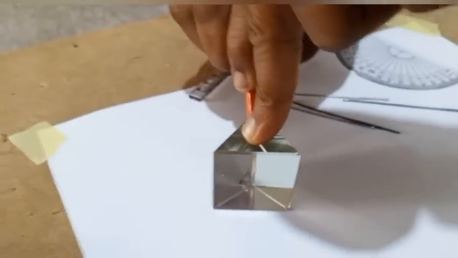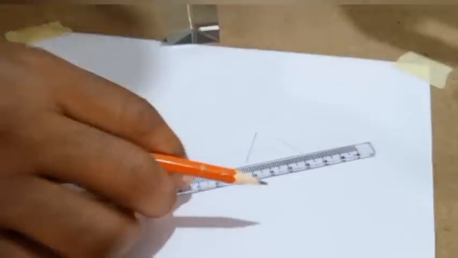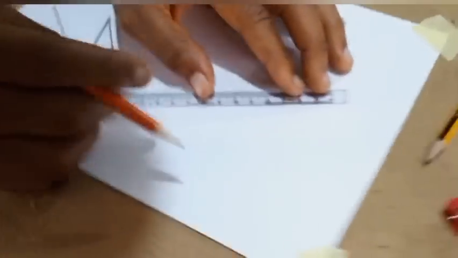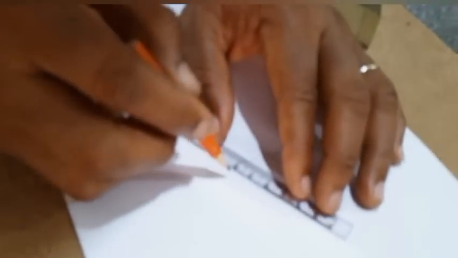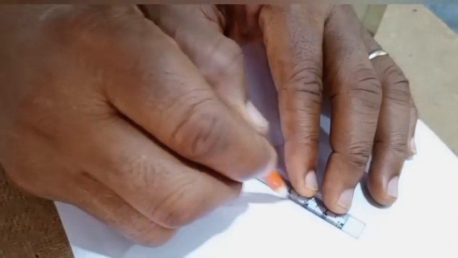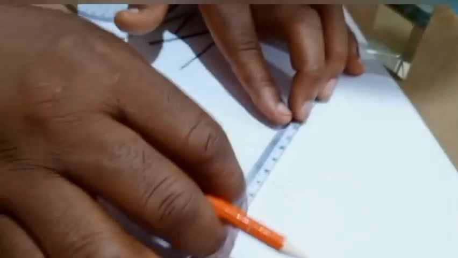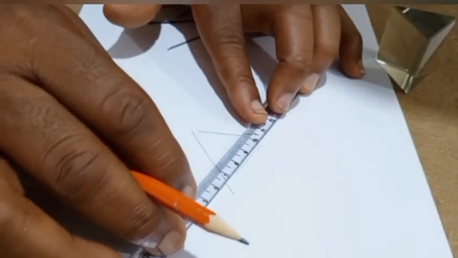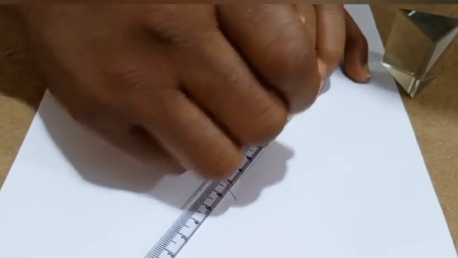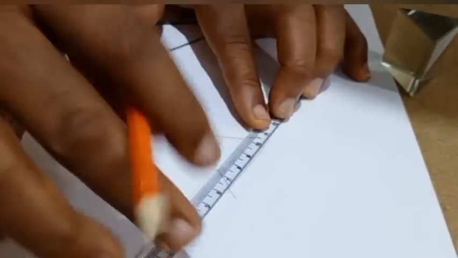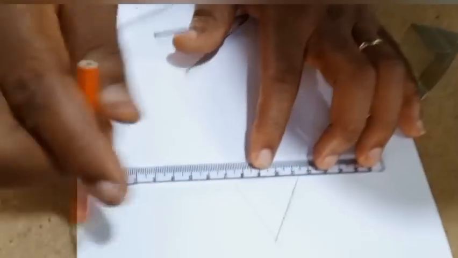I won't draw them to the end. I'll just mark out the outline, then use my ruler to complete the rest of the lines as you are seeing it now. So I'm going to use this ruler to complete the triangle, because the triangular prism I'm using is an equilateral triangle, such that all the refracting angles are 60 degrees.